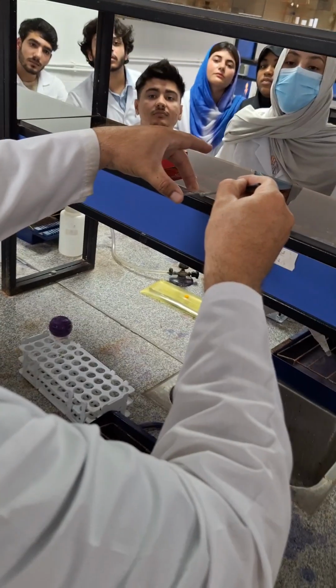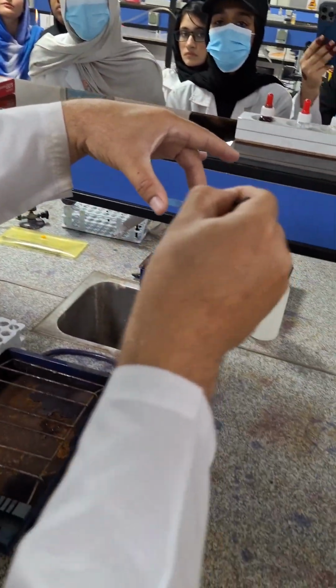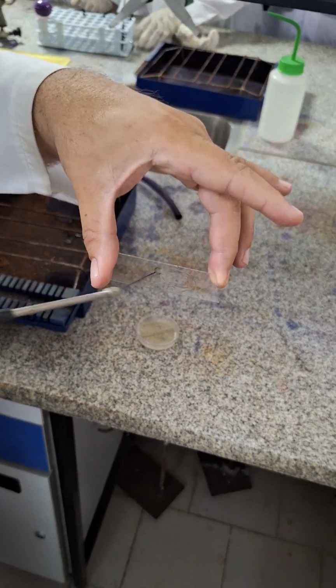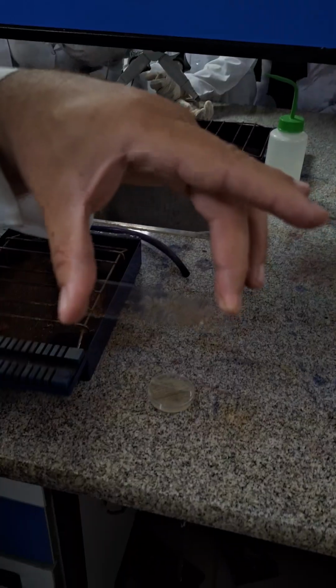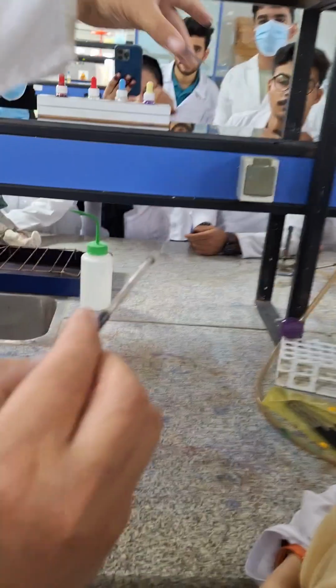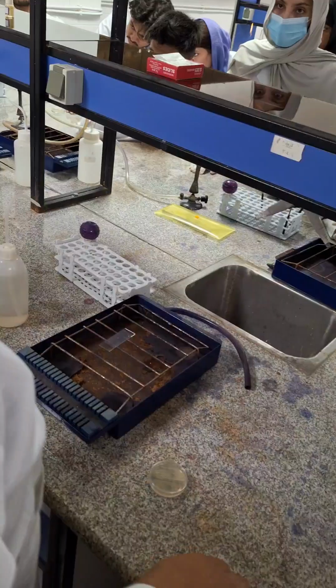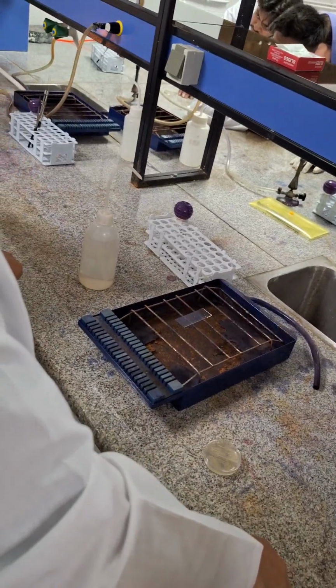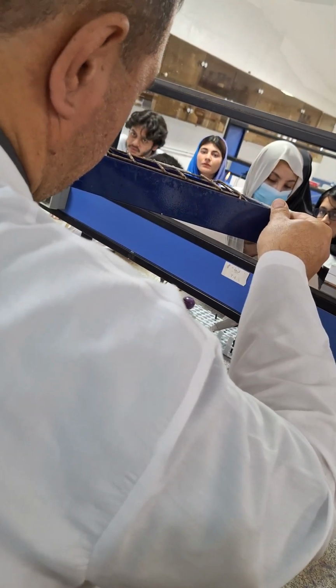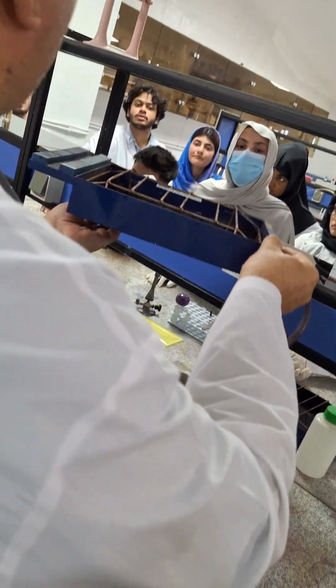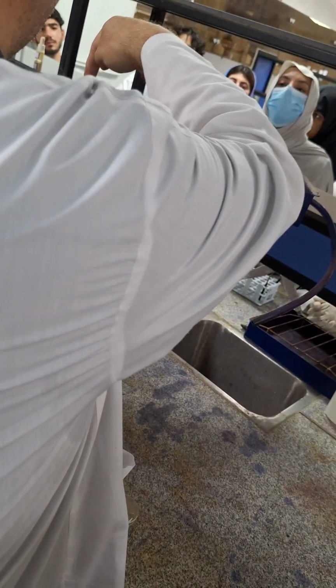Look here, like this, from the center to around. Place your slide on this staining tray, not here, here, and let it air dry.